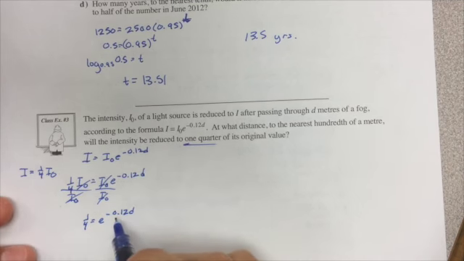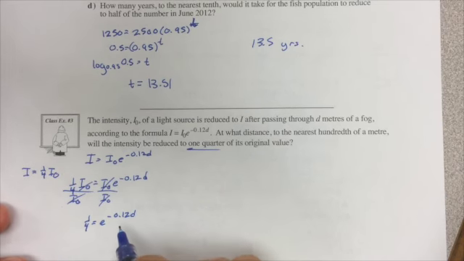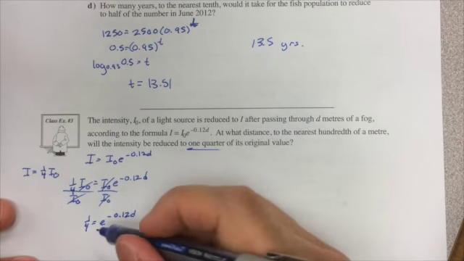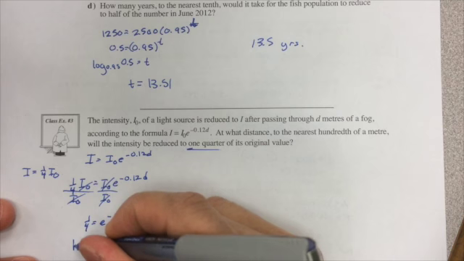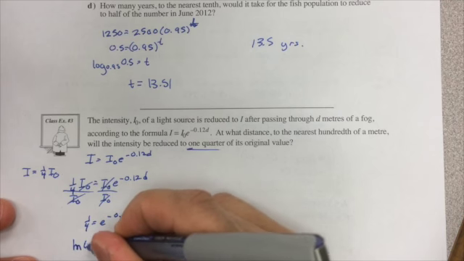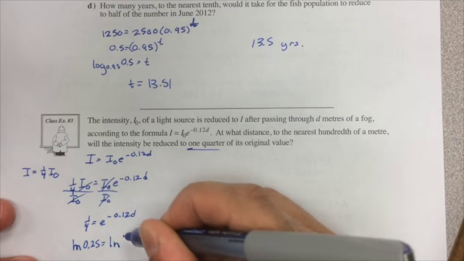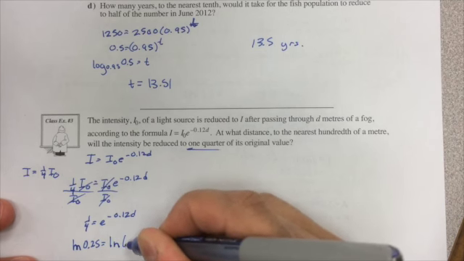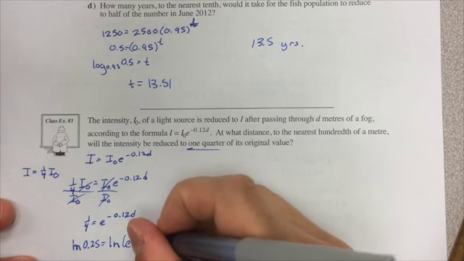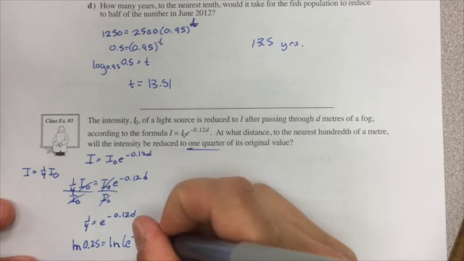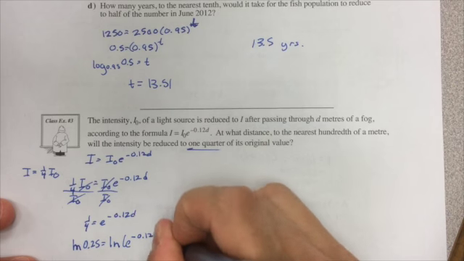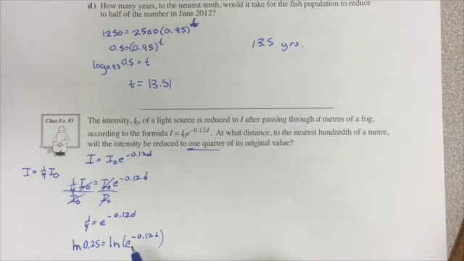Now, if I put this into logarithmic form, remember I'm working with my natural logarithms at this point. So this is going to become ln 0.25 and ln of e to the negative 0.12 D. Now, I didn't have to do this step.